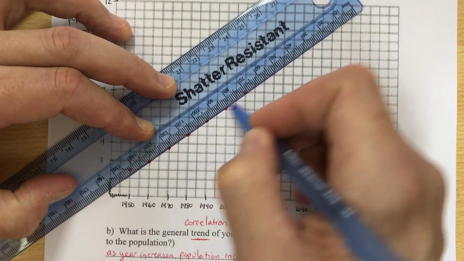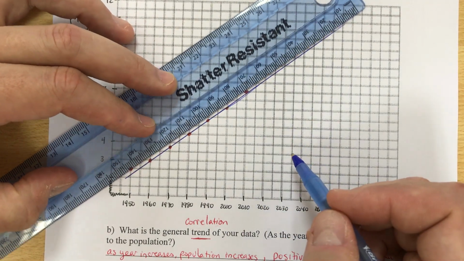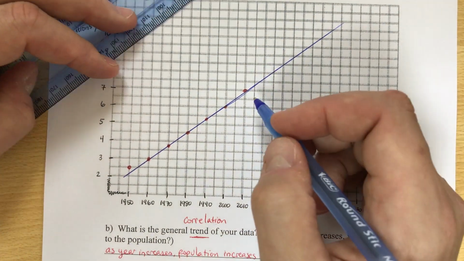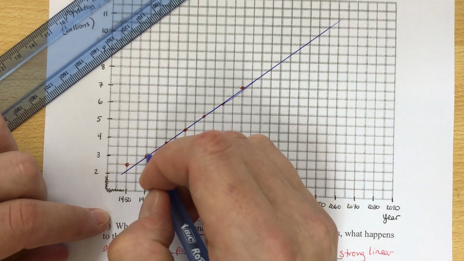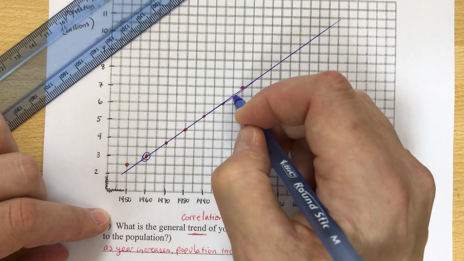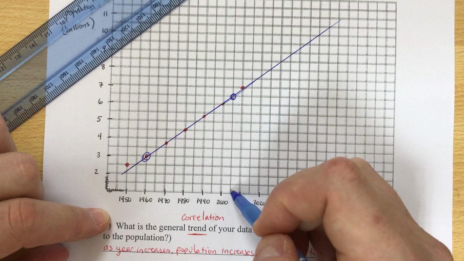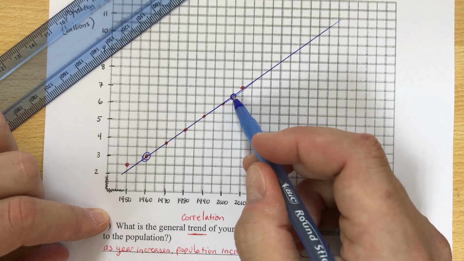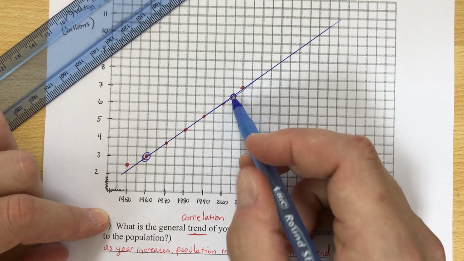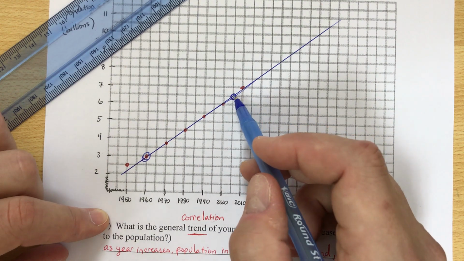Now, different people may connect this differently. I'm using this point here, 2005, and this would be 6.5. I didn't want to use the last point. I didn't think that was the best.